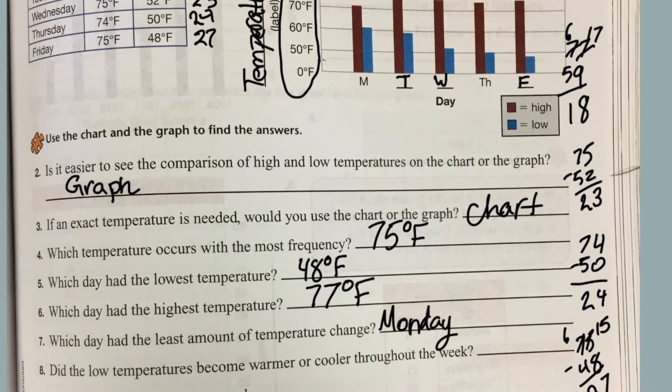Alrighty, now let's look here. Number 8. Did the low temperatures become warmer or cooler throughout the week? Let's look. 61, 59, 52, 50, 48. It looks like they are dropping. So we're going to write cooler.